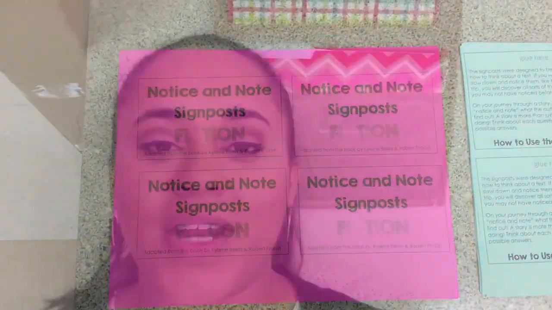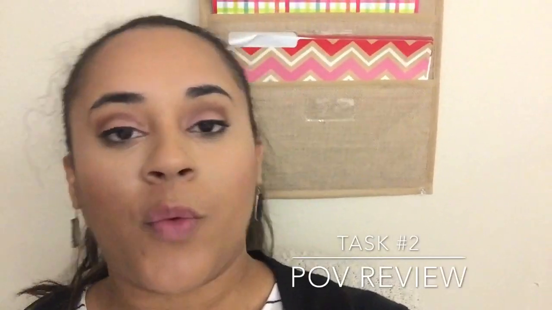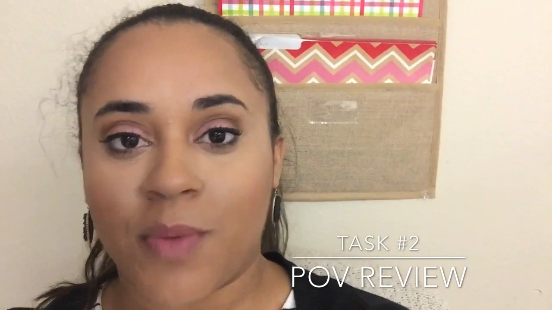Okay? The next thing we're doing is you are doing a little point of view review. We did talk about point of view this week, about how you can identify different points of view using those pronouns. We all have gotten a new beautiful point of view poster made that you can reference. So look around your room, try to find it. It has big red glasses on the top. You can use that for this part of the assignment.